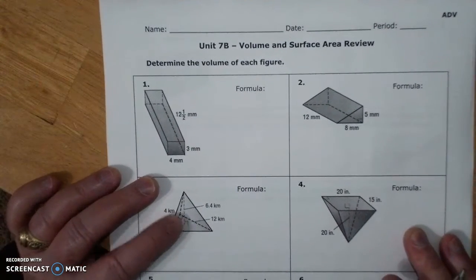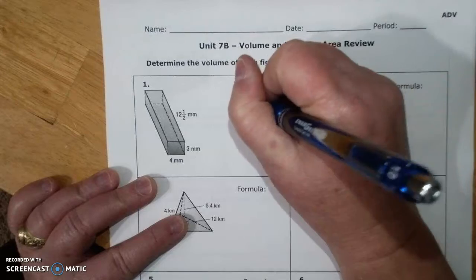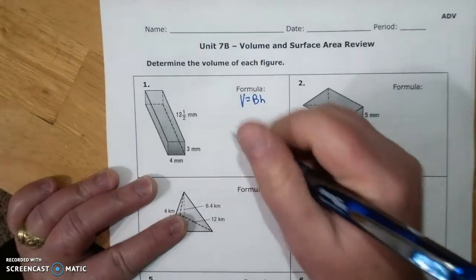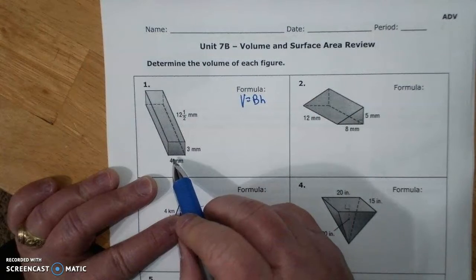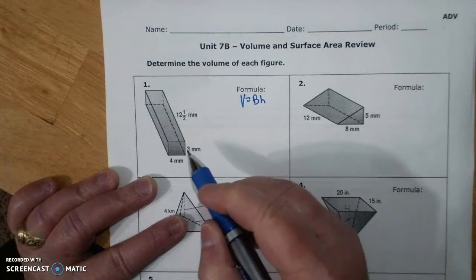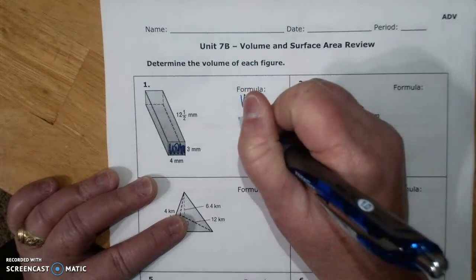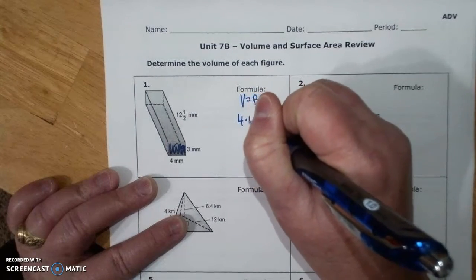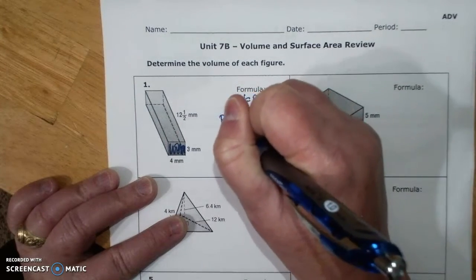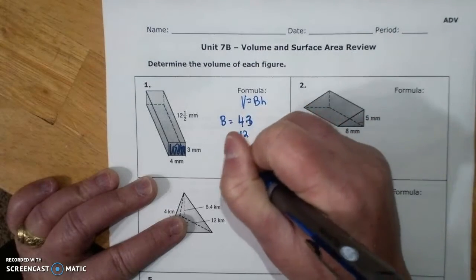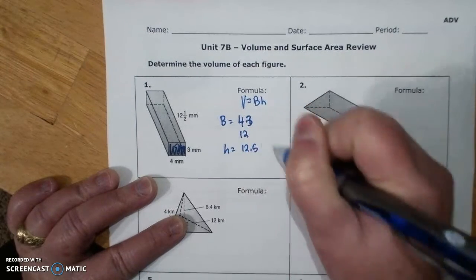This is determine the volume. So the formula is volume equals big BH, where big B is the area of the base. And so I am going to use my base as this right here. So that's 4 times 3, and that's 12. And then H is 12.5.